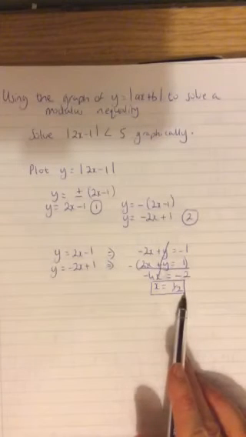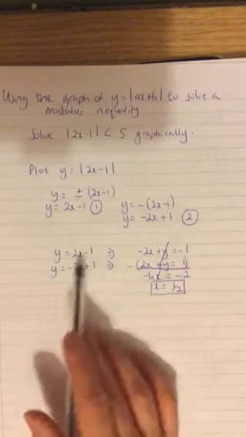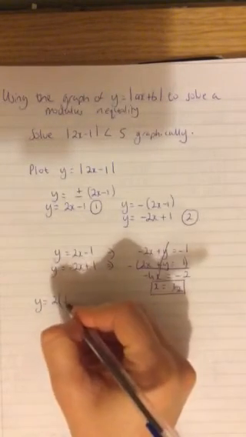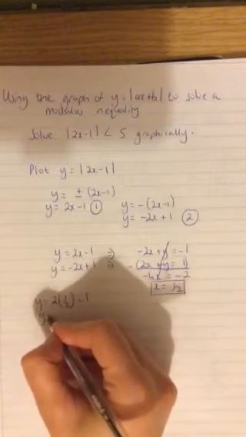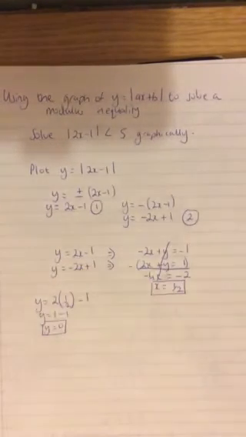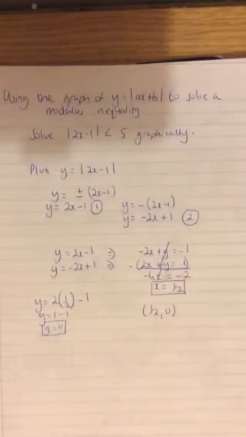If we know that x is a half, how do we find what y is? Well, we take one of the original equations and we sub it in. So if we have y equals, we replace x with a half: 2 times a half minus 1. Well, 2 times a half is just 1. So y is going to be 1 minus 1. So y equals 0. So our point of intersection then is going to be a half, 0.